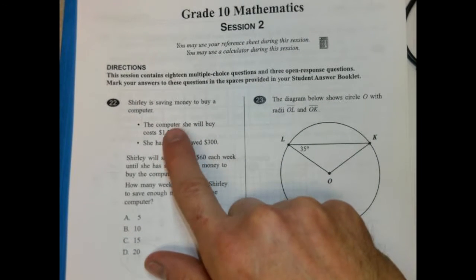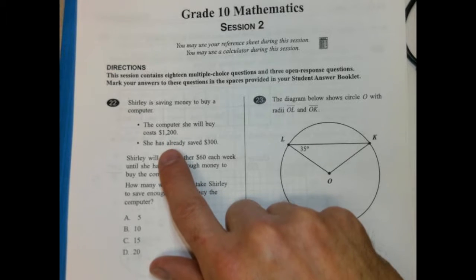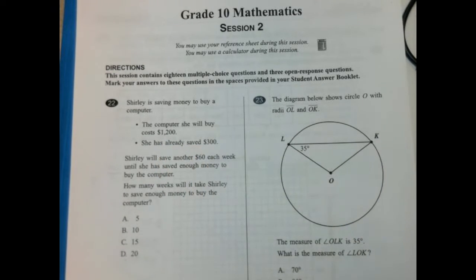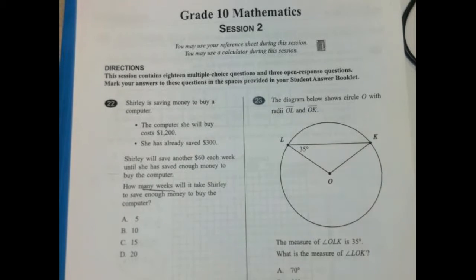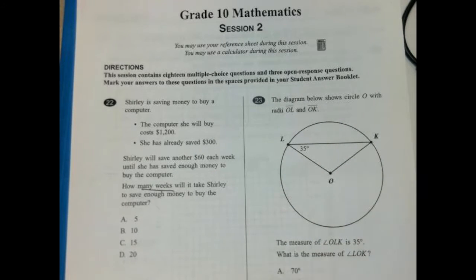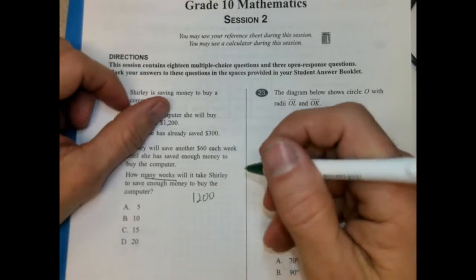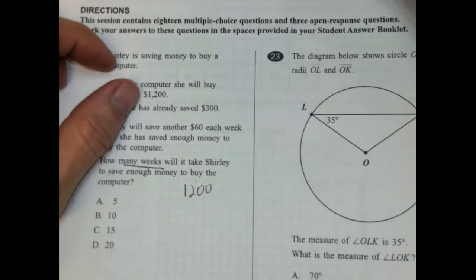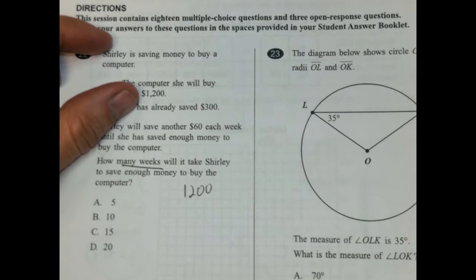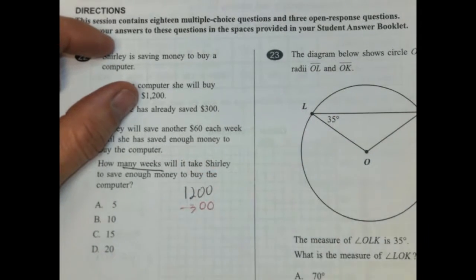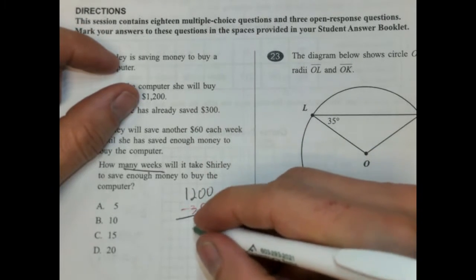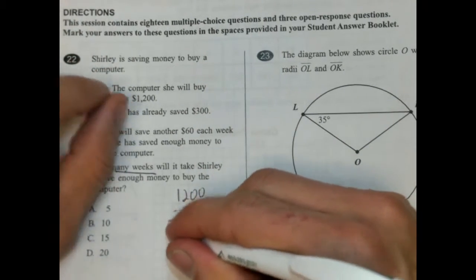So number 22, Shirley is saving money to buy a computer. The computer she will buy costs $1,200. She's already saved $300. She'll save another $60 each week until she has enough money to buy the computer. How many weeks will it take Shirley to save enough money to buy the computer? Okay, so she needs $1,200, right? That's how much she needs to buy the computer. She already has $300, so let's subtract $300 from that. So $1,200 minus $300 is going to be $900. So she needs $900.